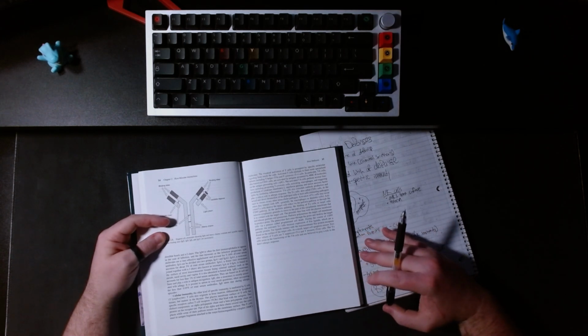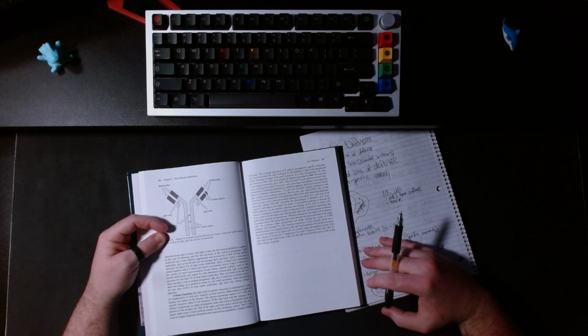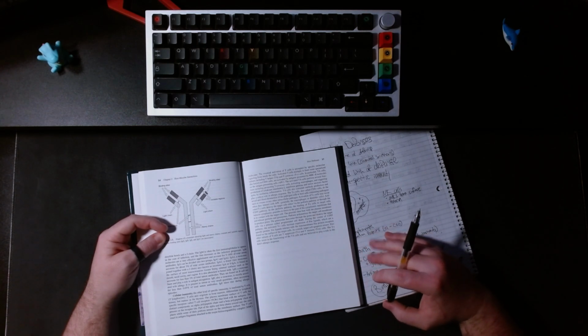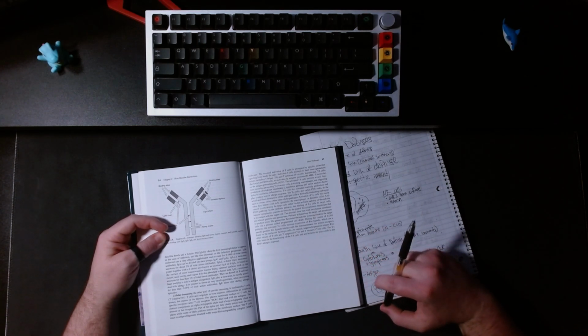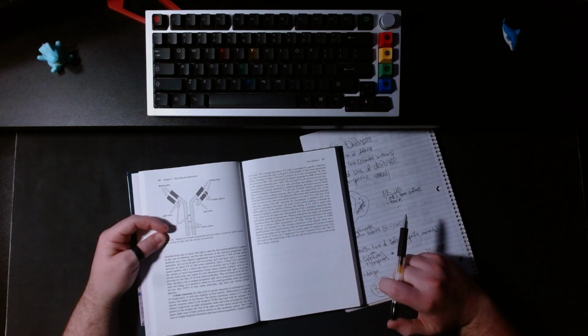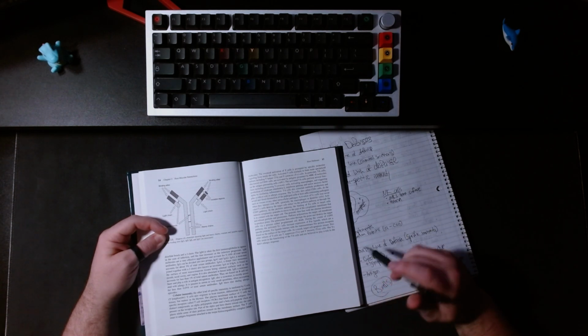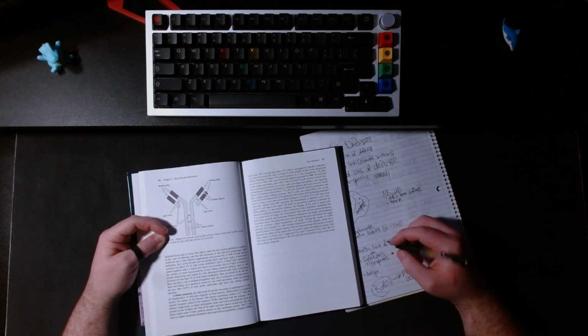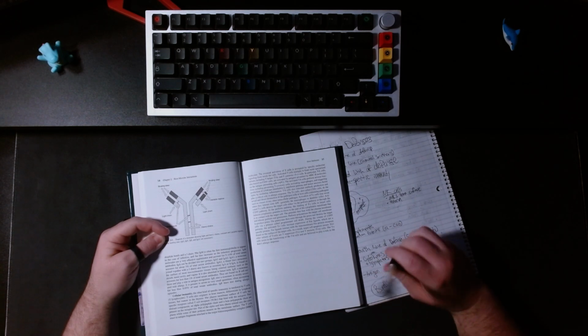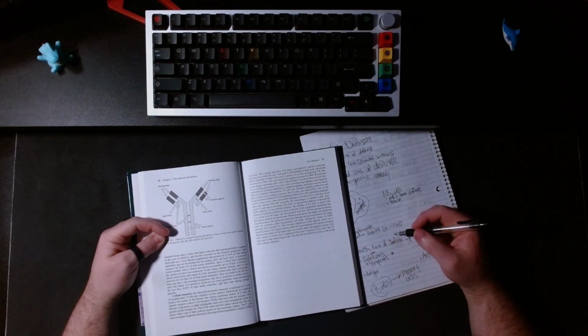It is also abundant in breast milk. IgD monomer accounts for less than 1% of total serum antibodies. They are found on B cell surfaces and play a role in antigen recognition. IgE, also a monomer, is mostly associated with allergy.